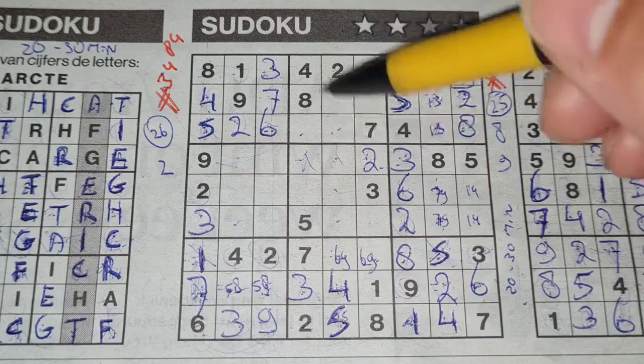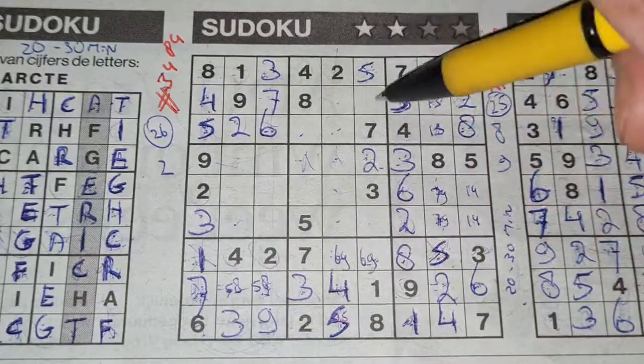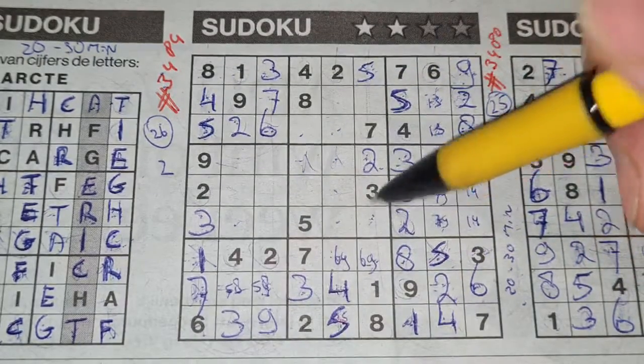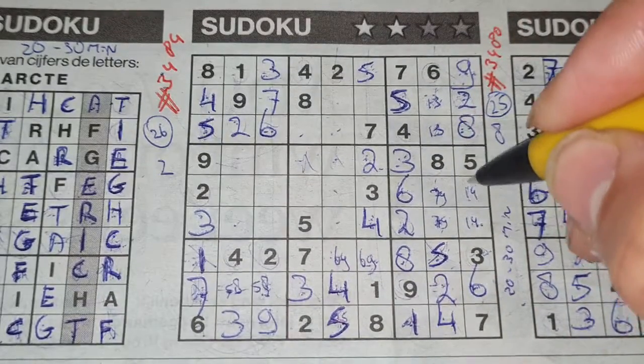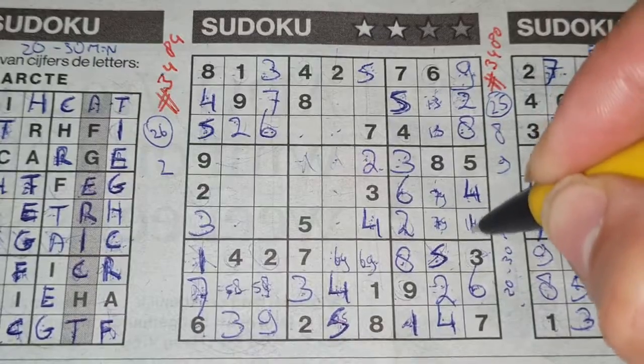Yeah. We have a 4 in this column, 4 in the middle column. So the column next, the only place for the 4 should be there. Now we have a 4 there. So this box can't be 4 anymore. That box should be a 4. And this box should be a 1.